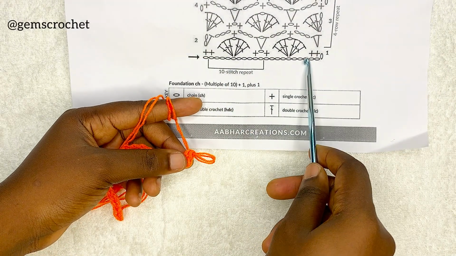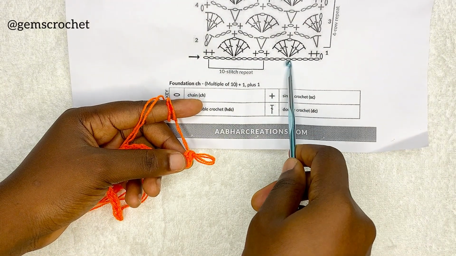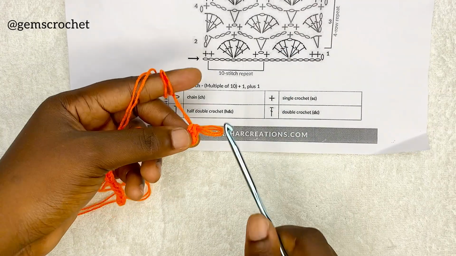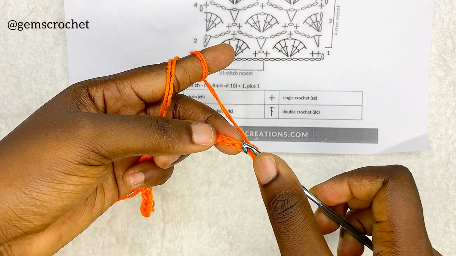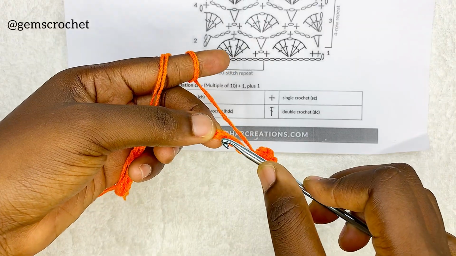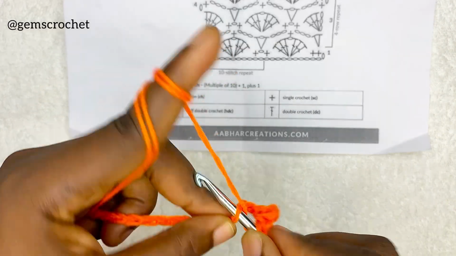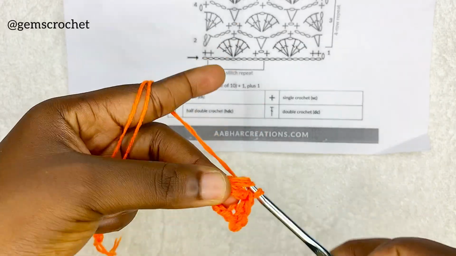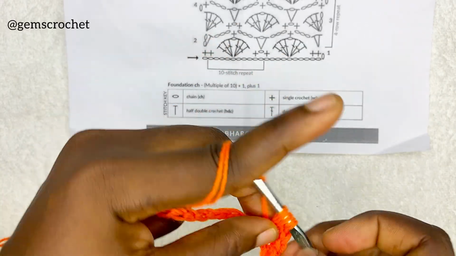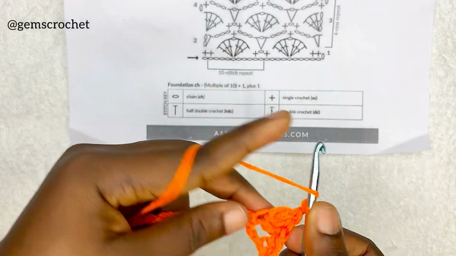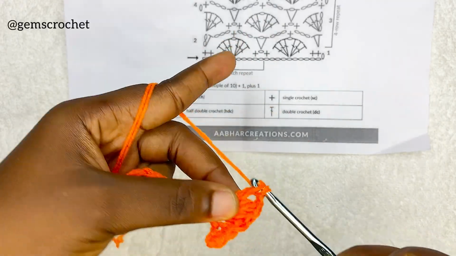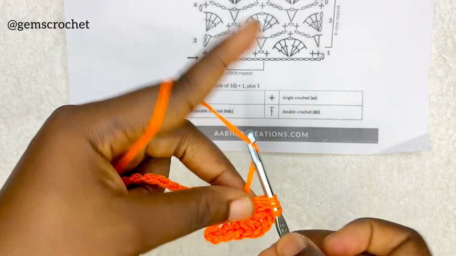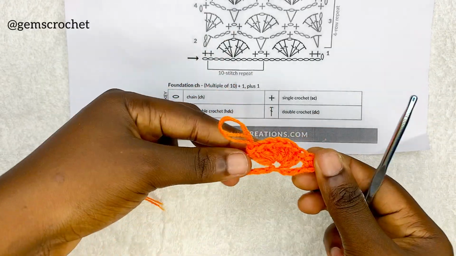Next, I'm going to skip 1, 2, 3 chains, and in this next chain, I'm going to do 3 double crochets, chain 1, and 3 double crochets. So I'll skip 1, 2, 3, and in this one, I'll do 3 double crochets, chain 1, and 3 double crochets. This is what it looks like.